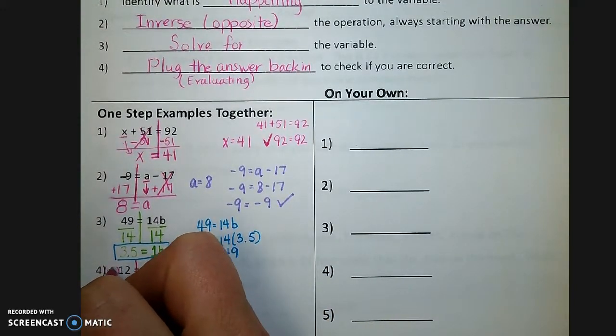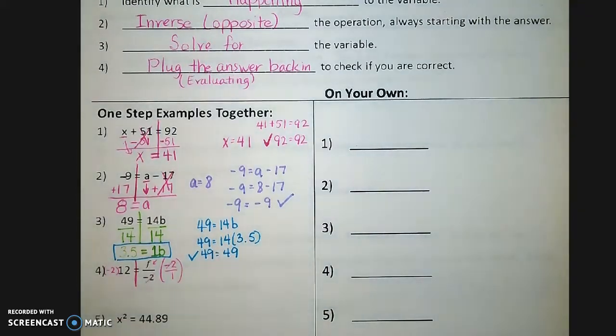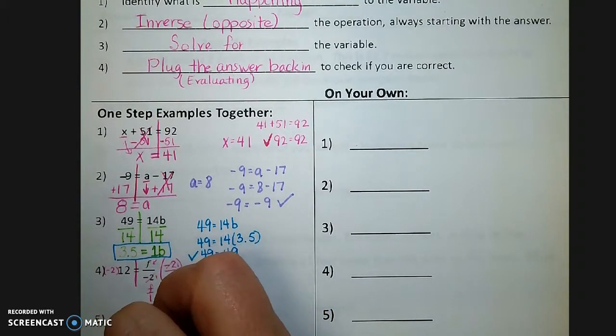Whatever I do to one side, I need to do to the other side. My negative 2's are going to cancel out with that cross cancellation. They both, if I divide them by negative 2, both of them equal 1. So I get little 1's there. So then all I have are, these are all 1, so I'm going to have an f over 1, which is the same thing as just f.